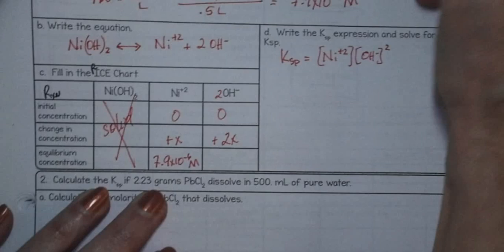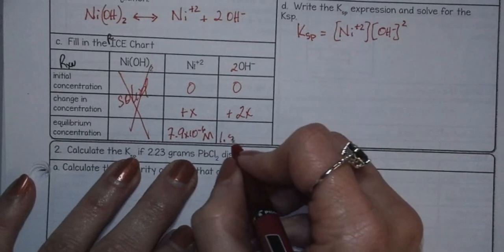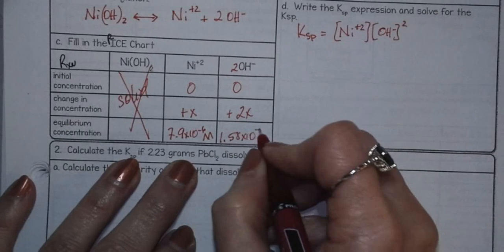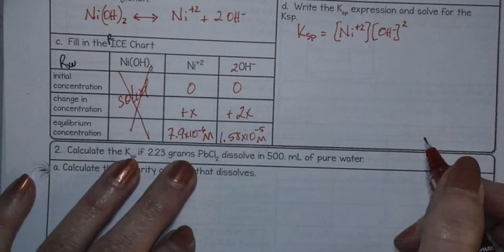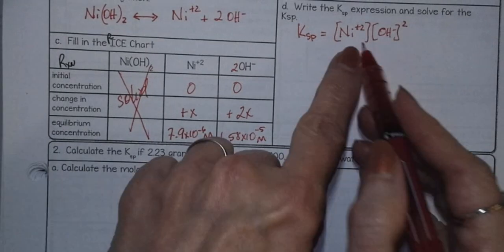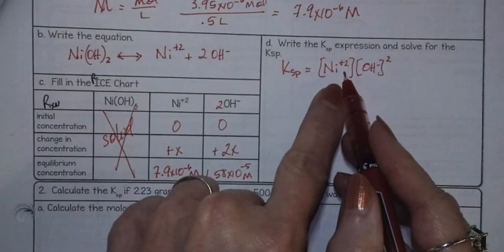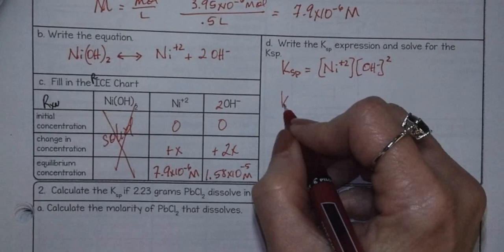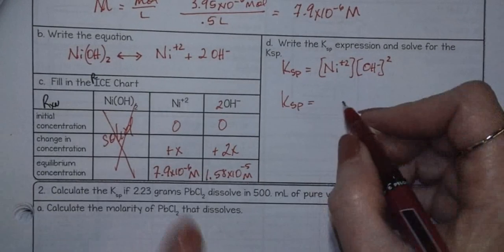Now plug it into your equation over here. Ksp is 7.9 times 10 to the negative 6 times 1.58 times 10 to the negative 5th squared, right? Don't forget the squared.